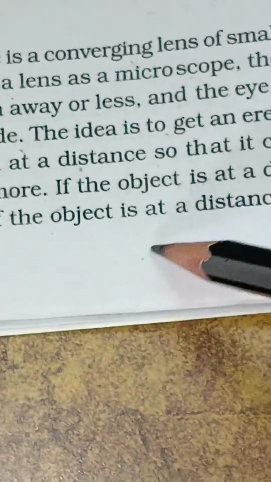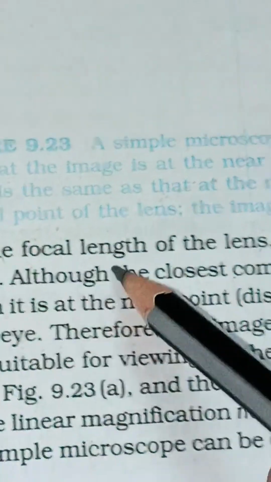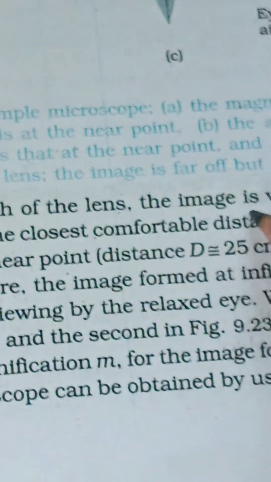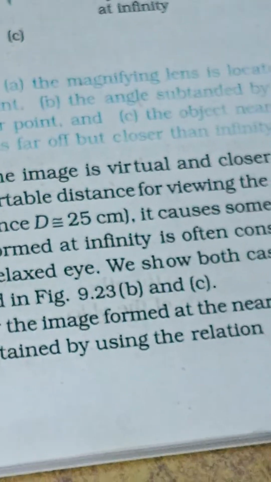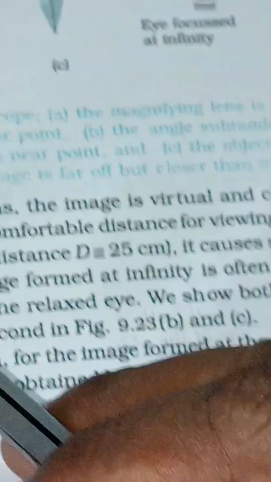However, if the object is at a distance slightly less than the focal length of the lens, the image is virtual and closer than infinity.